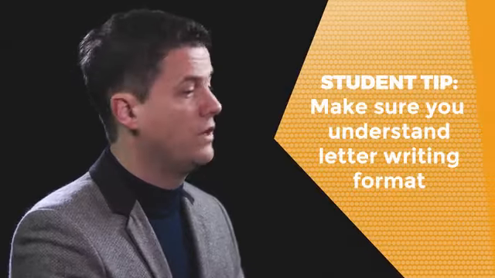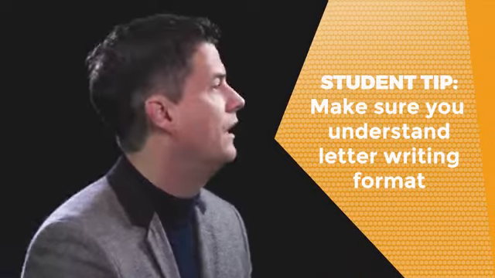In General Training, the candidate has to write a letter. And again, it's mainly about knowing the conventions, teaching students in a General Training scenario how we write a letter. What is the format? For example, if I write "Dear Sir or Madam," do I finish it "Yours faithfully" or "Yours sincerely"?